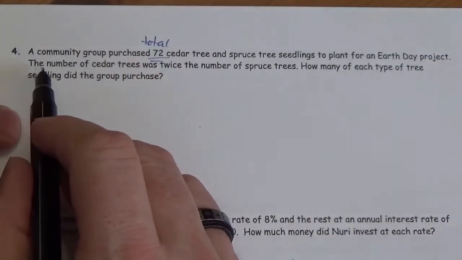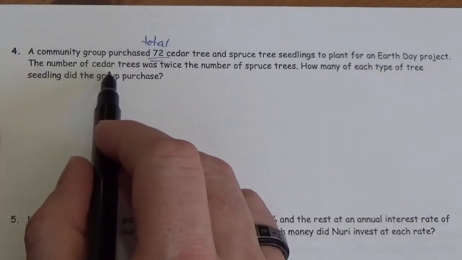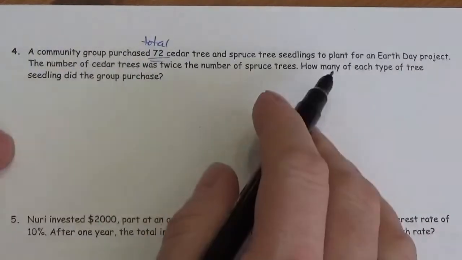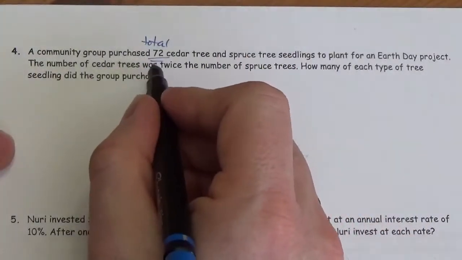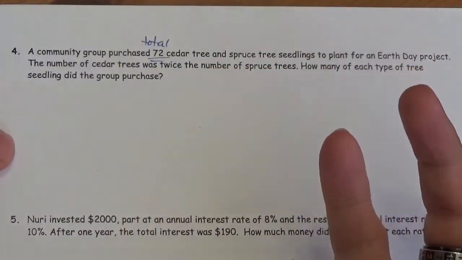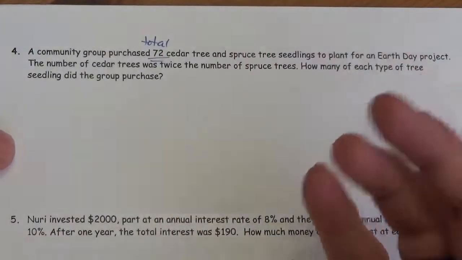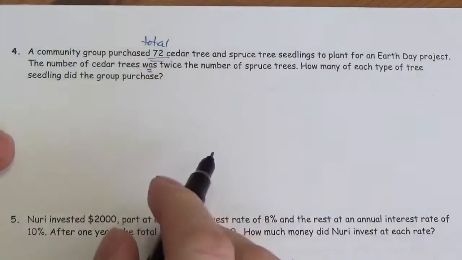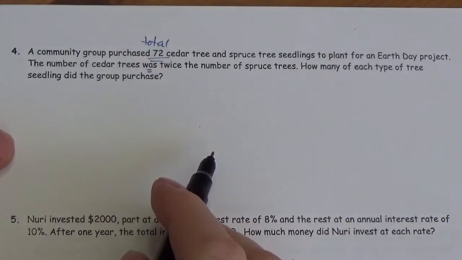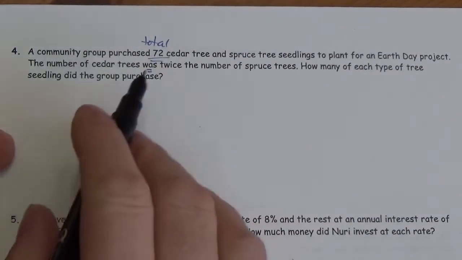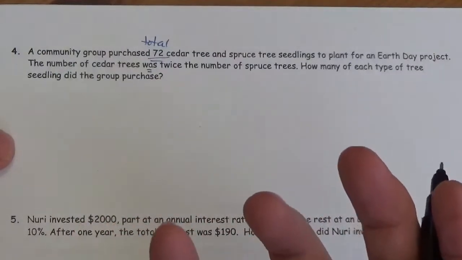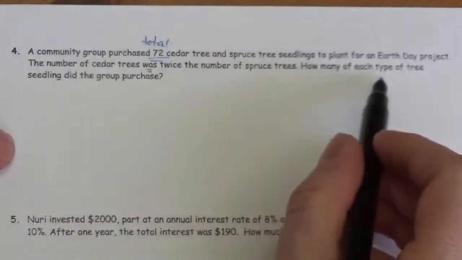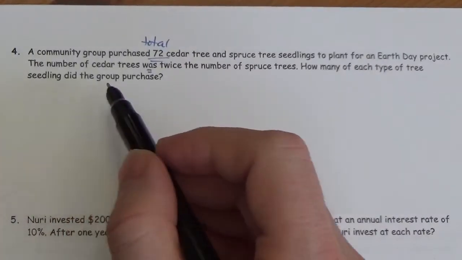Now the next sentence says that the number of cedar trees was twice the number of spruce trees. Now there's an equation right there, and that word was. When I see it in a sentence like that, I know that state of being verb is going to mean an equal sign. Always does. Is, was, are. It's almost always, I should say, an equal sign implied in that sentence. It says, how many of each type of tree seedling did the group purchase?